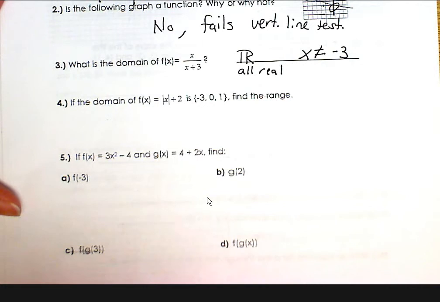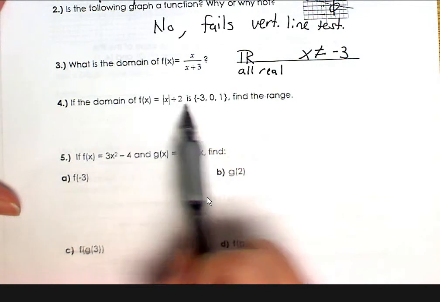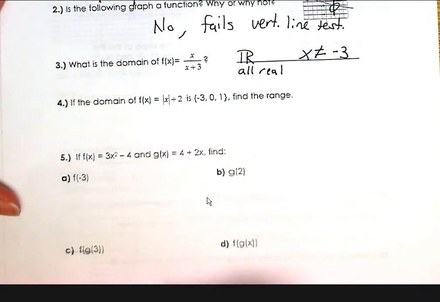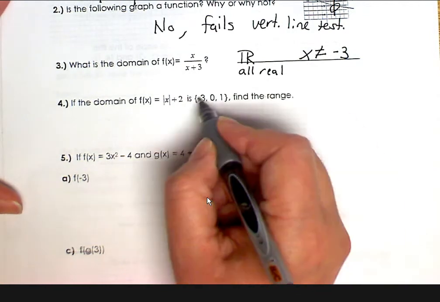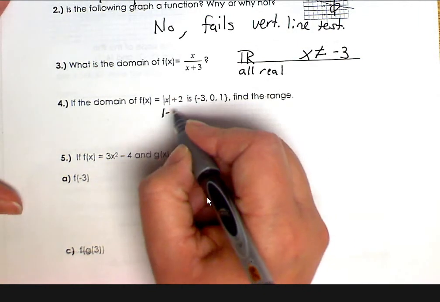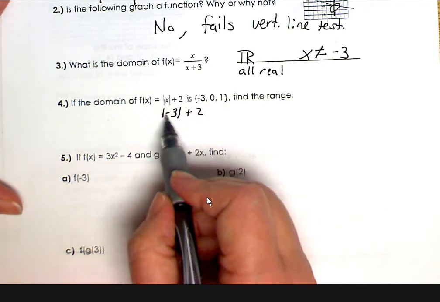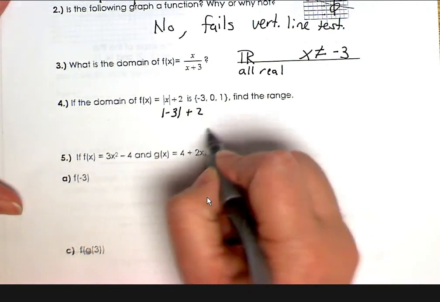While I'm reading number 4, I want you to think about what is it asking you to do. It says, if the domain of this function is -3, 0, 1, find its range. What does it want you to do? It wants you to plug these in and give an answer. So if I put -3 in, it says absolute value of -3 plus 2. So what is the absolute value of -3? 3 plus 2 is 5. So my first answer is 5.